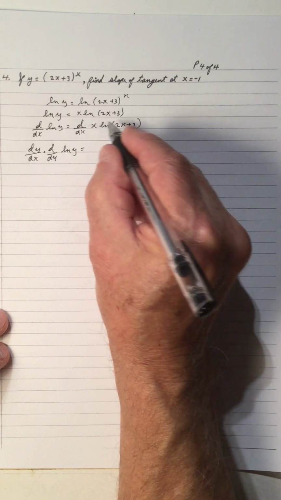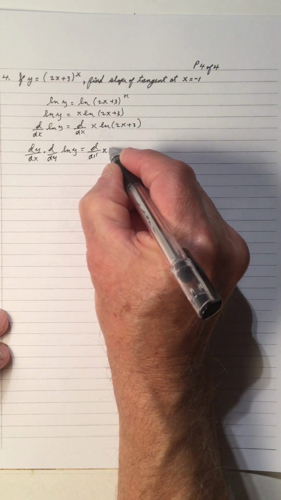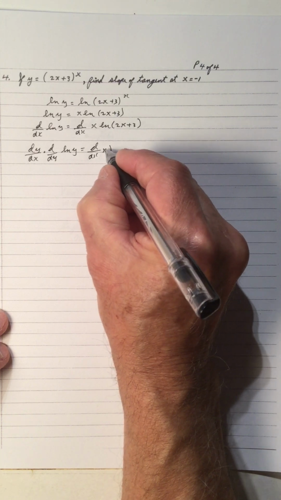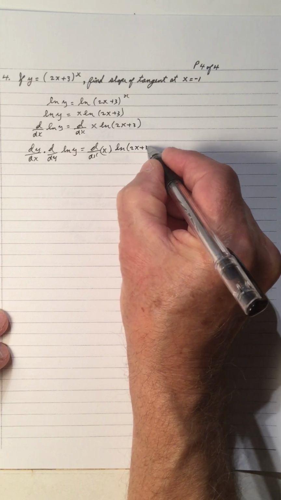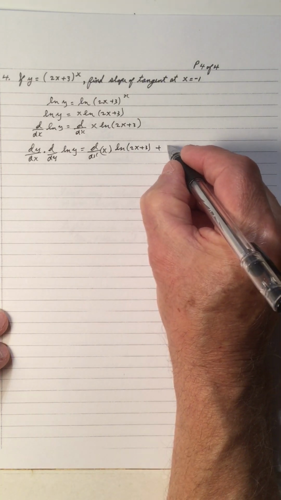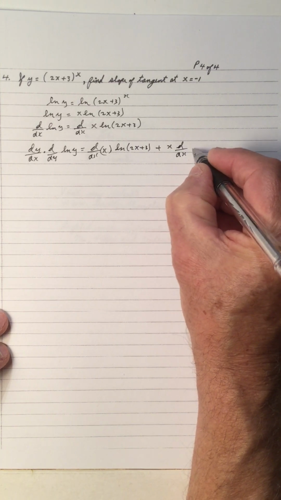And this is f and g again, so it's derivative of f times g plus f, which is x, times the derivative of g.